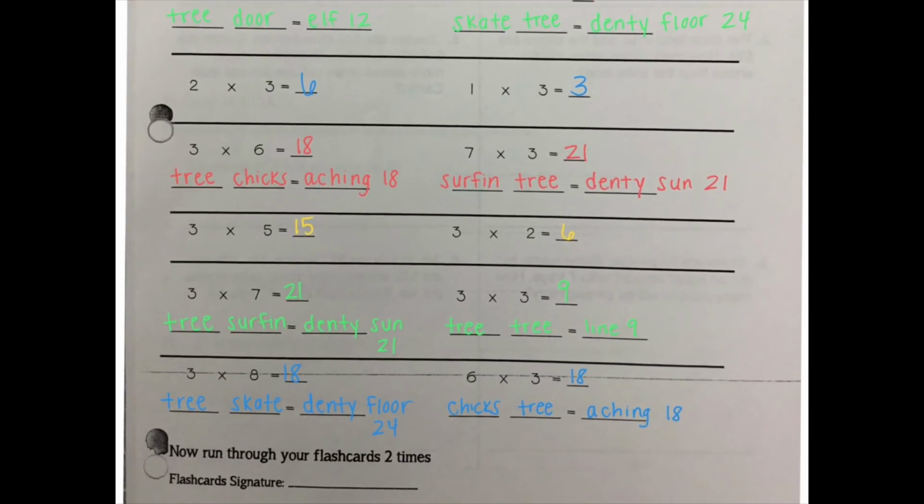Let's keep on going. All right, three times six equals eighteen. Seven times three equals twenty-one. 3 times 5 equals 15. 3 times 2 equals 6. Three times seven equals twenty-one. Three times three equals nine.